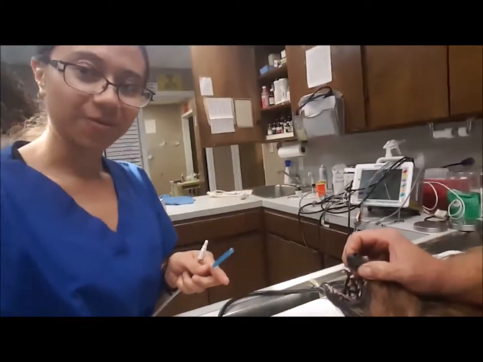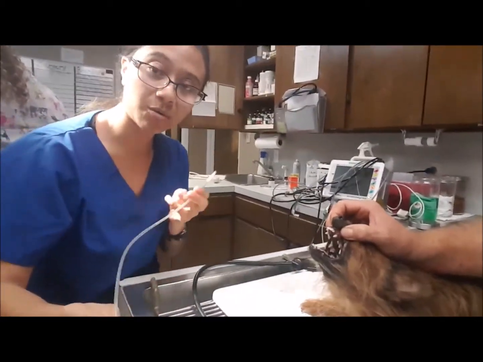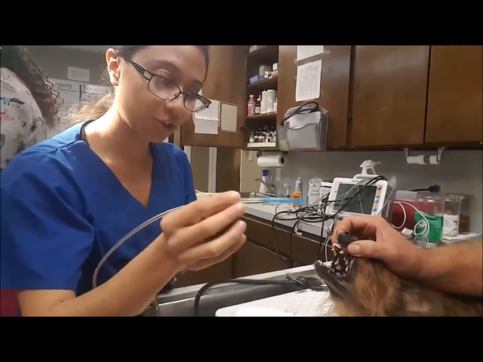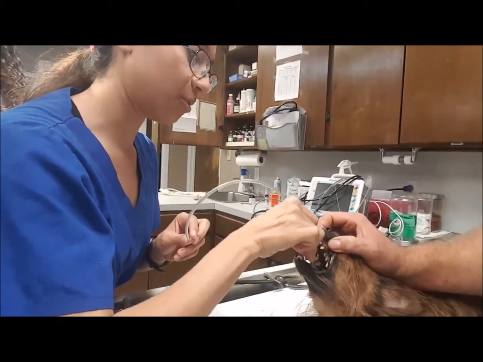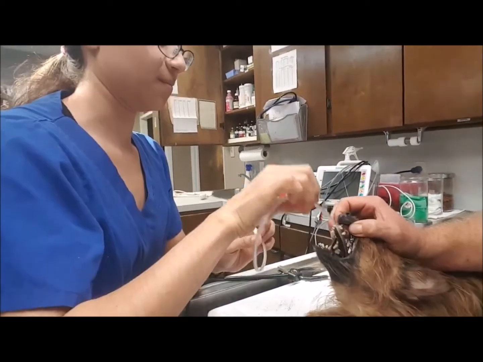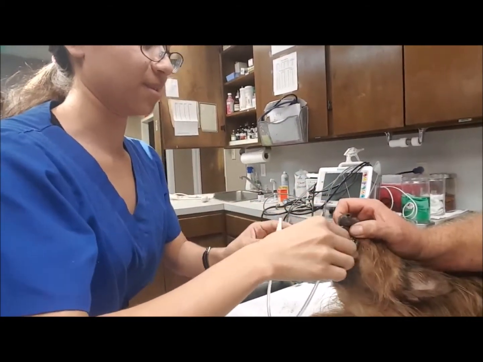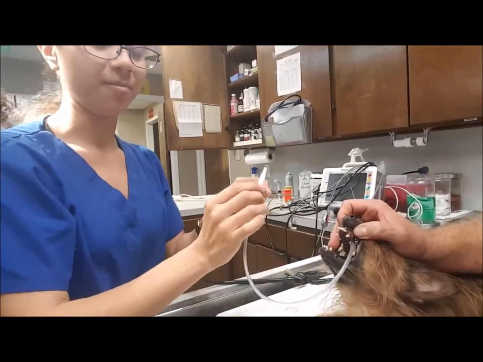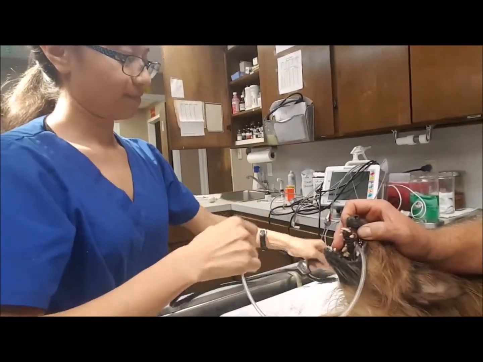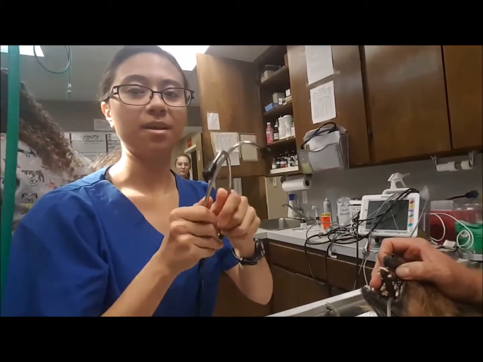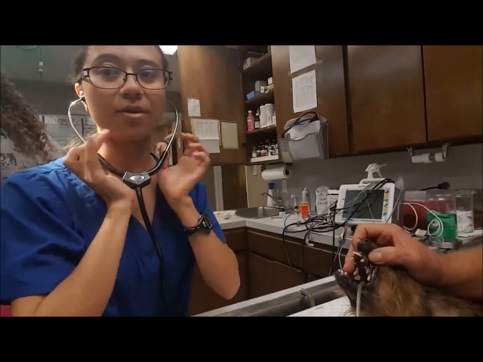So I'm going to show, this is an esophageal tube. So the way this works, we just pass it down our patient's throat, and then we plug it into our earpiece, and then we can actually listen to the heart.